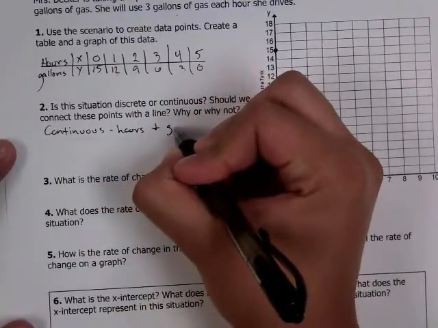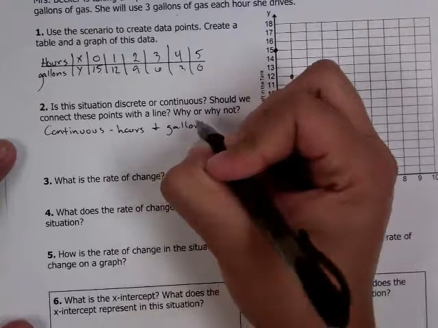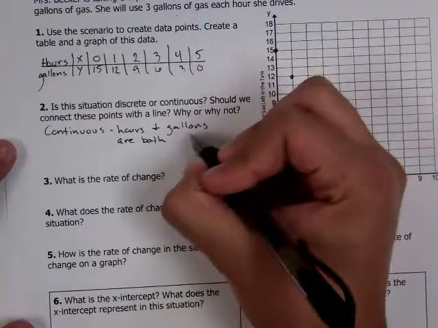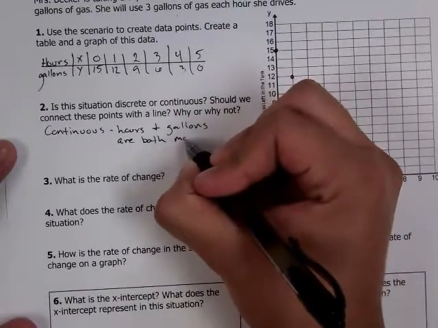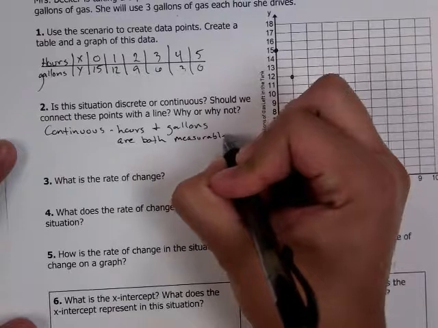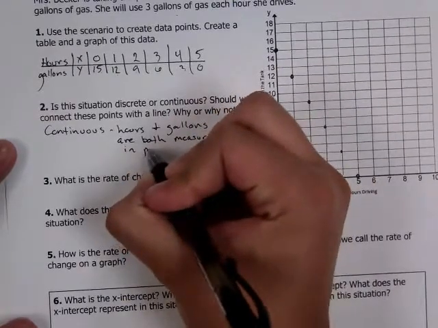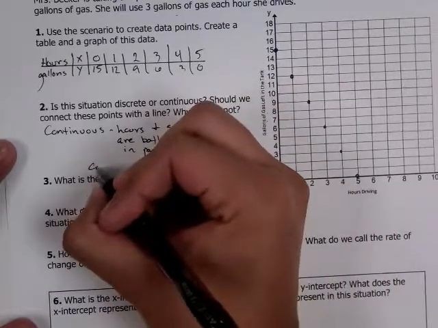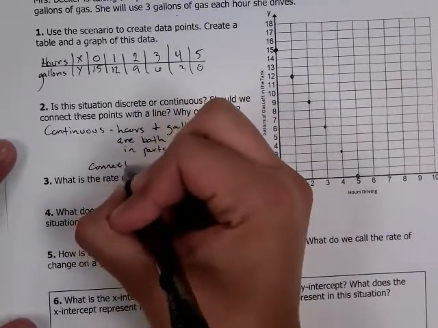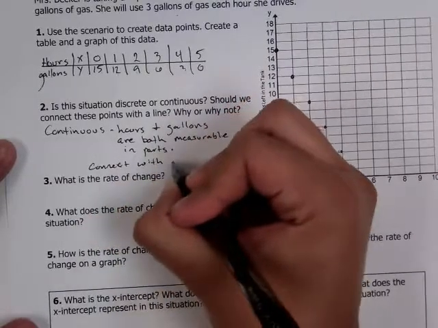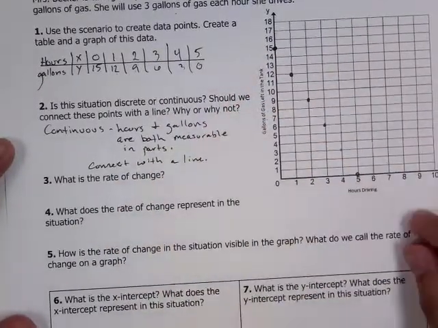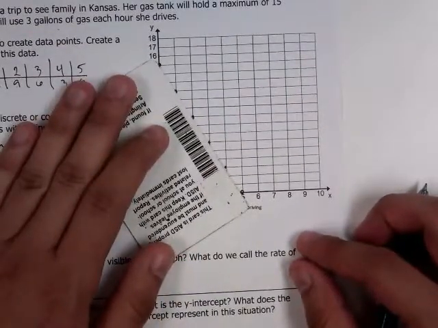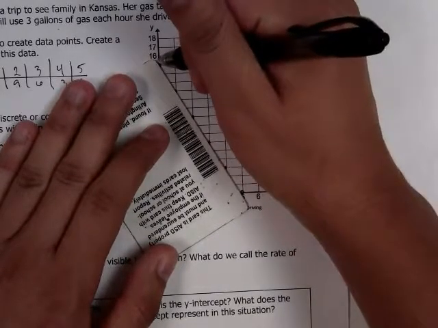Hours and gallons are both measurable in parts. So we connect with a line, and that's what we're going to do. We're just connecting these points with a line.